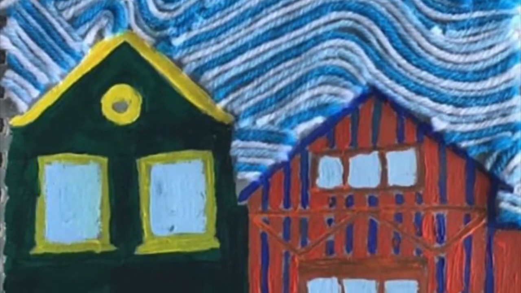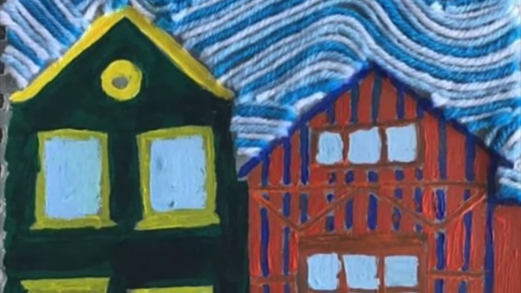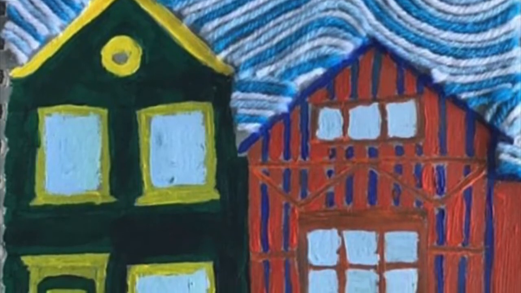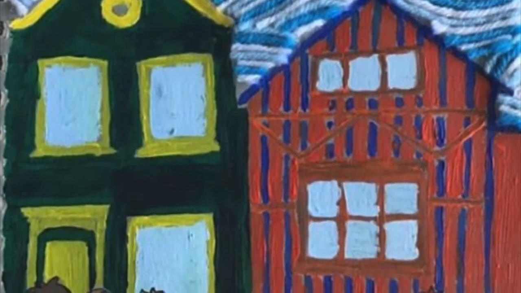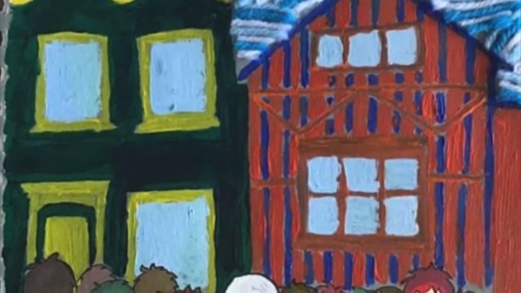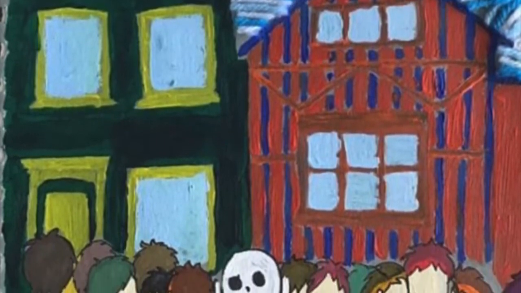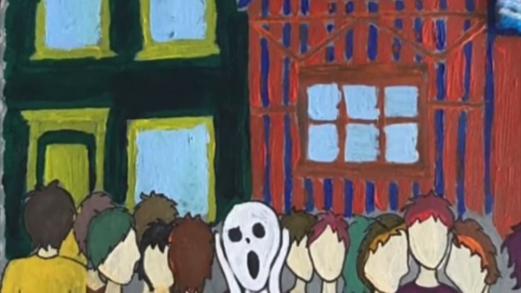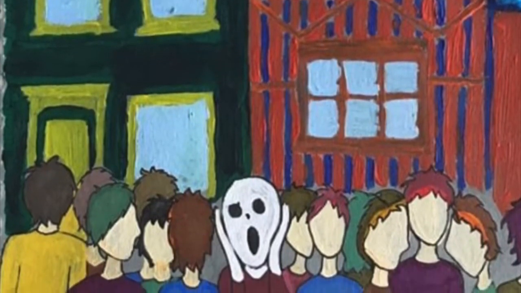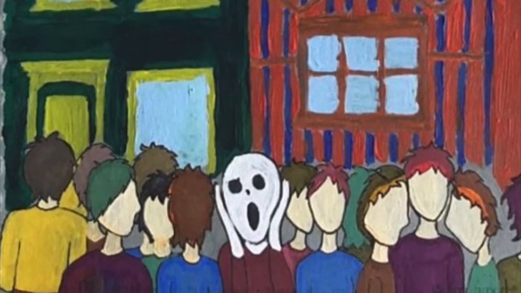Next example, this student used yarn and paint markers to appropriate The Scream image. She only used the face of The Scream to show that she feels very uncomfortable in loud situations where there are a lot of crowds, and that is what makes her scream. But you only need to use a small portion of the line cutout in your work.